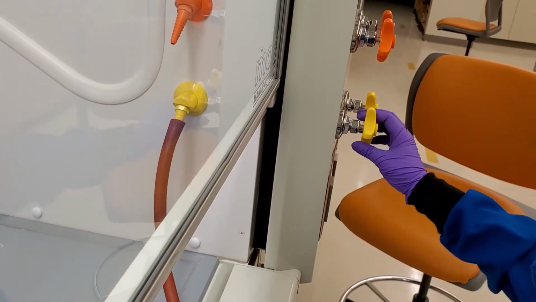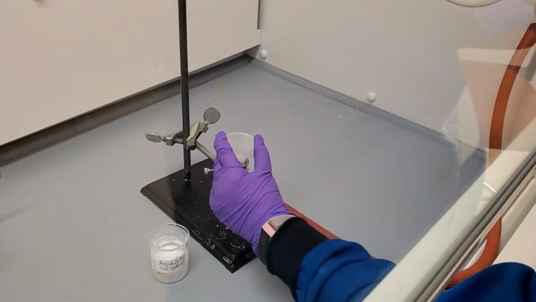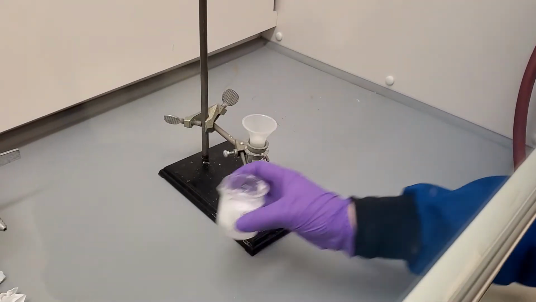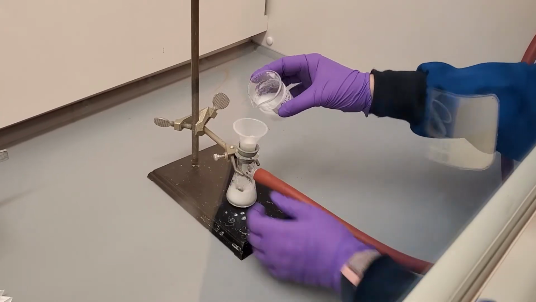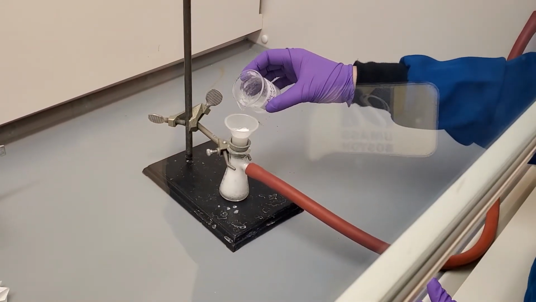Turn on the vacuum. Slowly pour the aqueous crude mixture into the Hirsch funnel. If you pour too quickly, some of the solvent will be sucked up the vacuum.